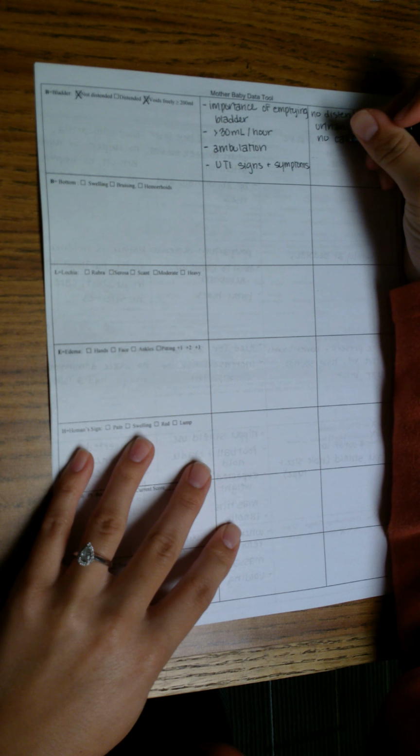And moving on to the bottom. So for our specific mom, she did have some swelling at the bottom. This was due to a 3rd-degree laceration. So this is a location where you're continuing to tell the mom's story.